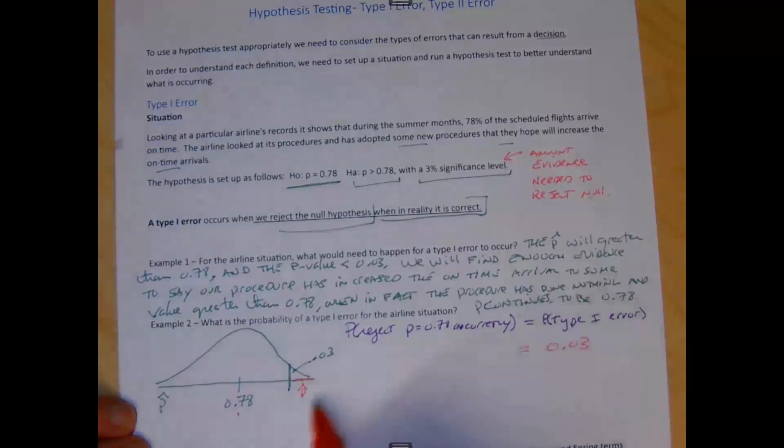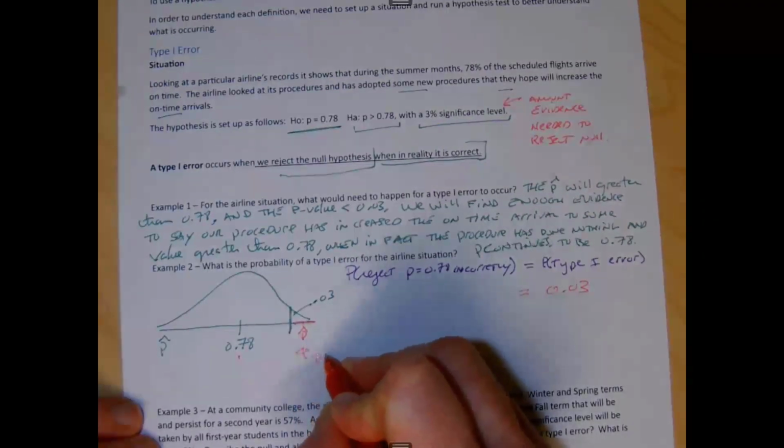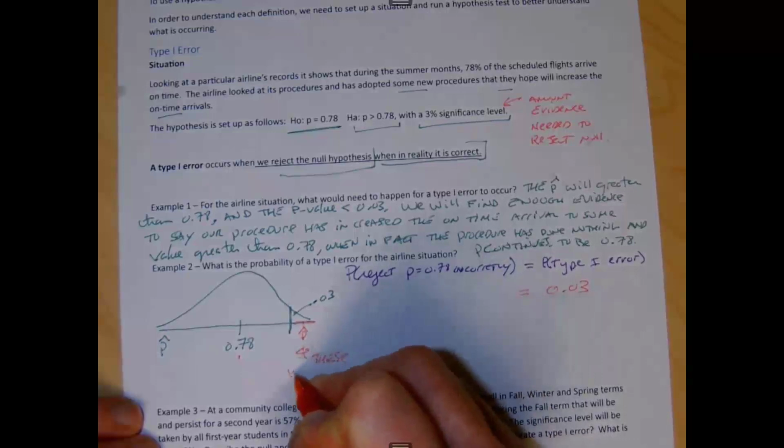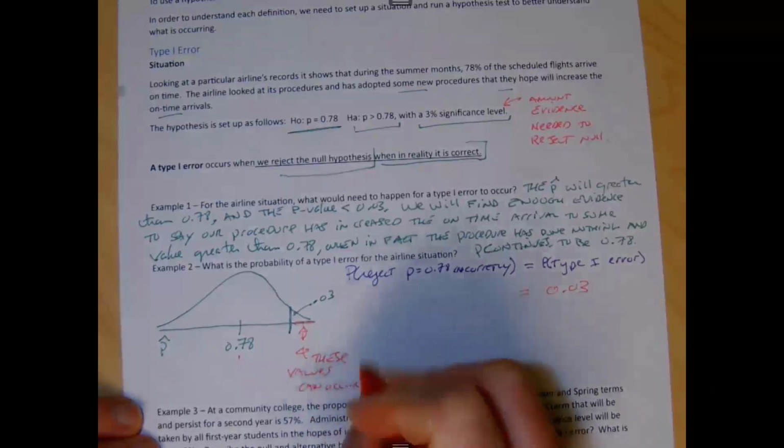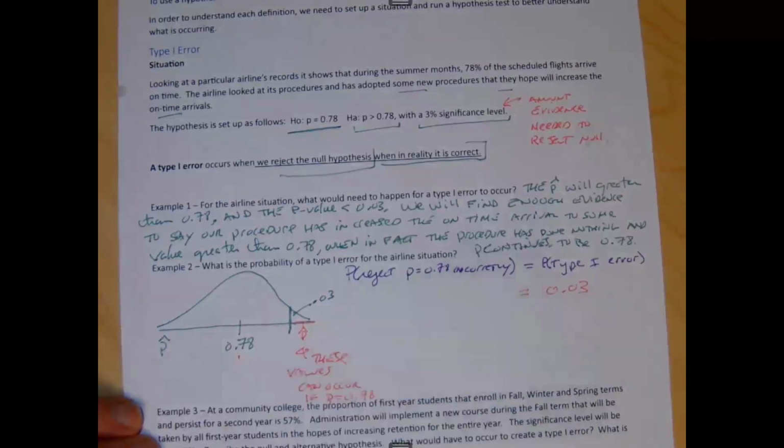Yes. So if we reject at a 3% significance level, there's a 3% chance that we're going to be committing what's known as a type 1 error. That's the thing. These values can occur if p is equal to 0.78. Okay, so this is known as a type 1 error.